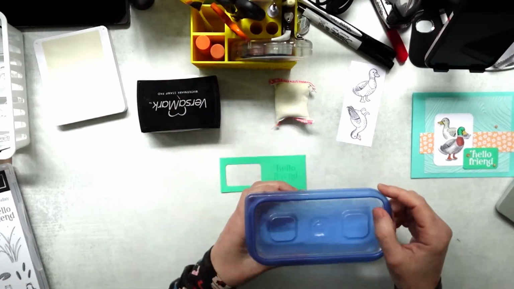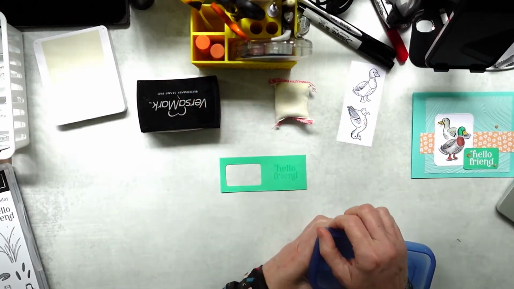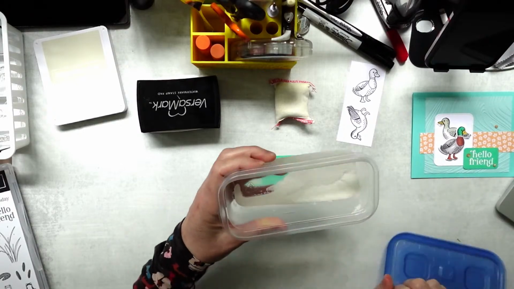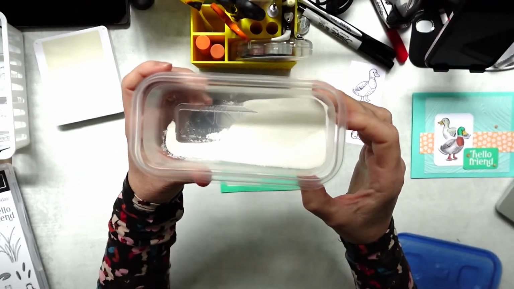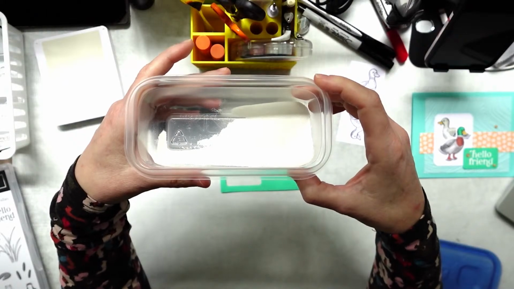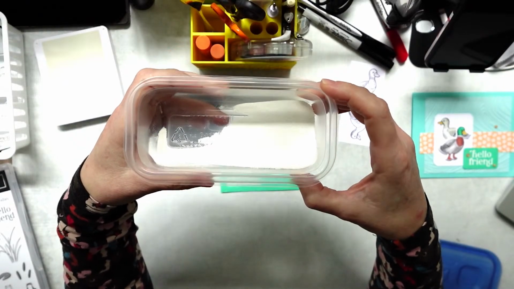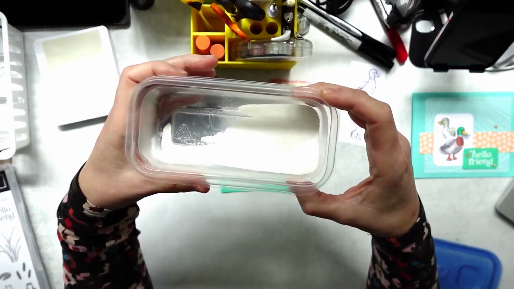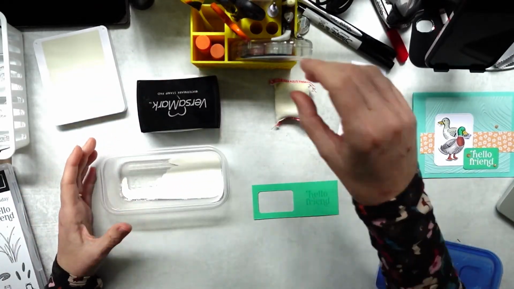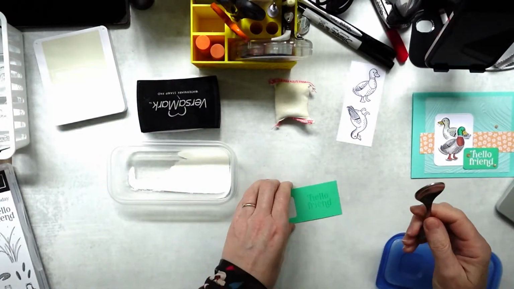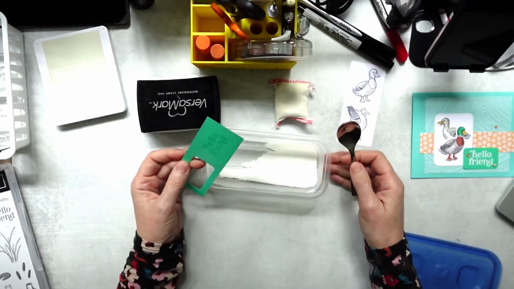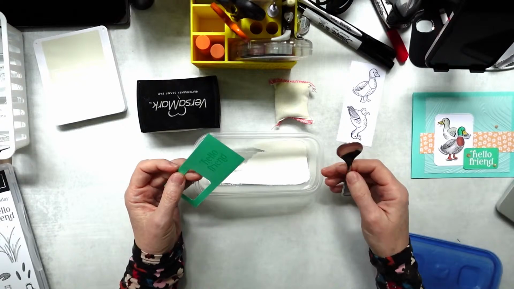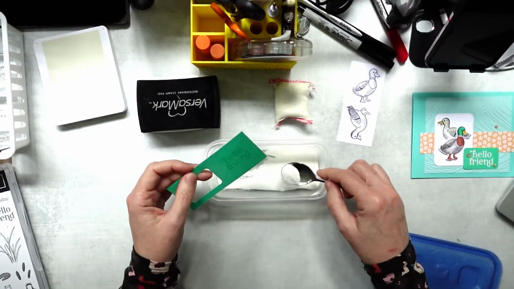I got some of that new Wow embossing powder and I have dumped it into here. I think it's called the Basics. You have black, white, and clear. This is the white one. I dumped it into a container and I have just a baby spoon here. I love this because it's so much quicker than capturing it on a piece of paper.